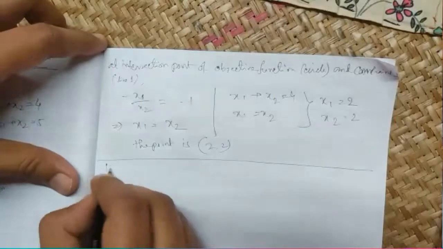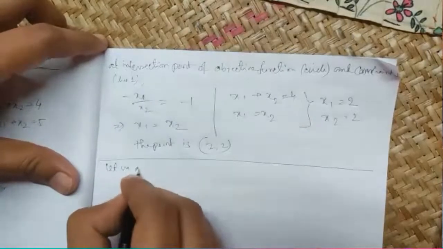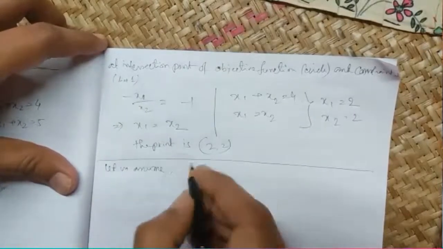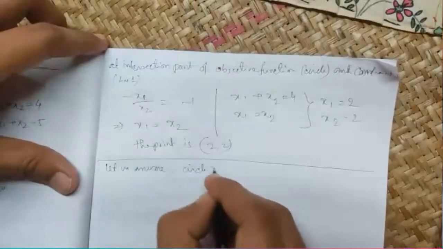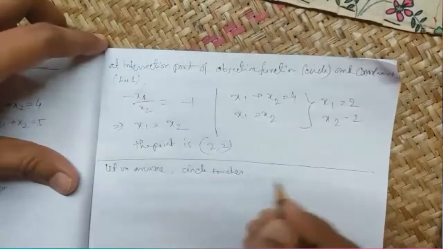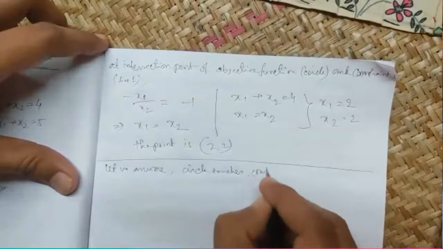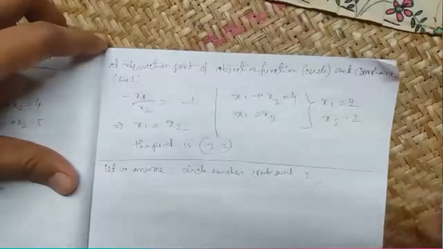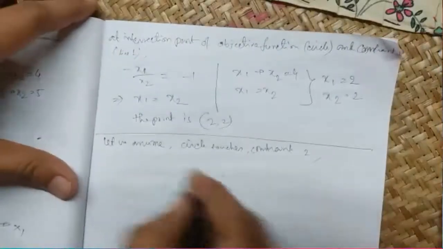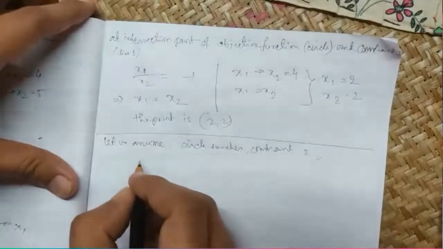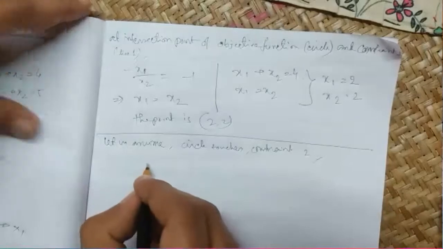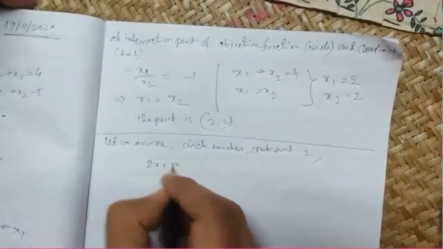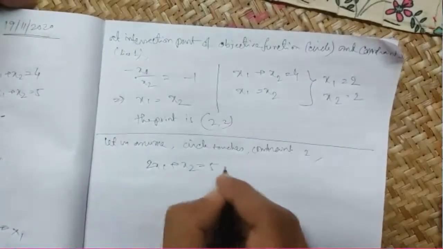Okay, now the second case. Let us assume the circle touches constraint 2, or line 2. In such a case, line 2 is 2x1 plus x2 is equal to 5.